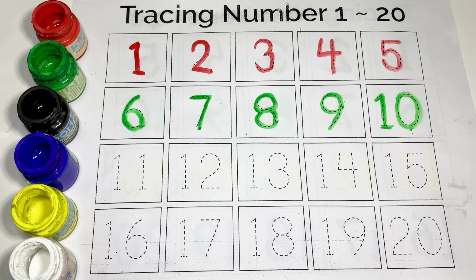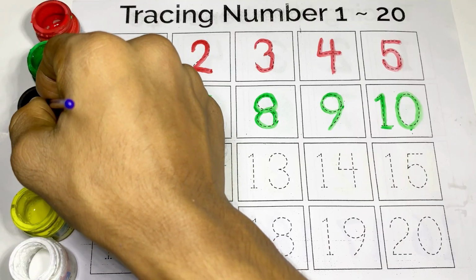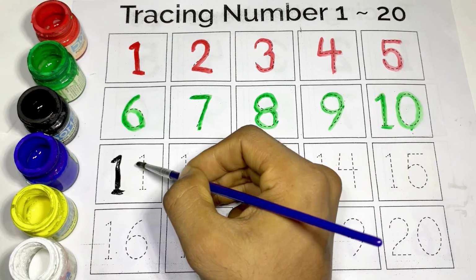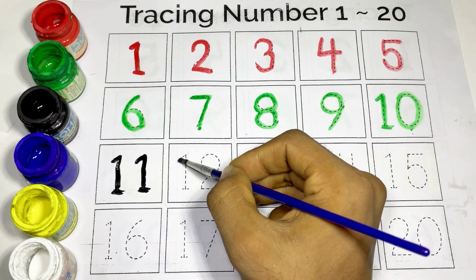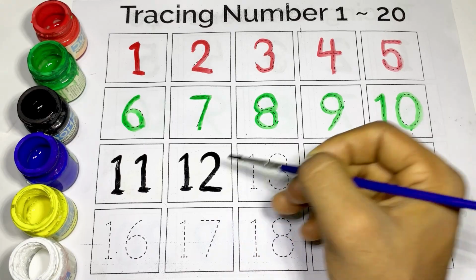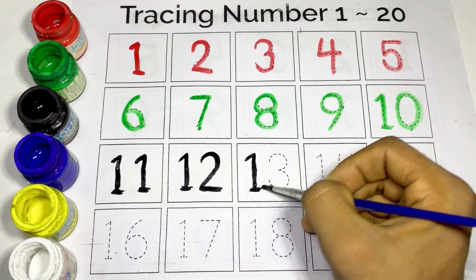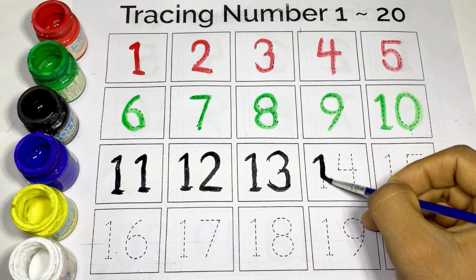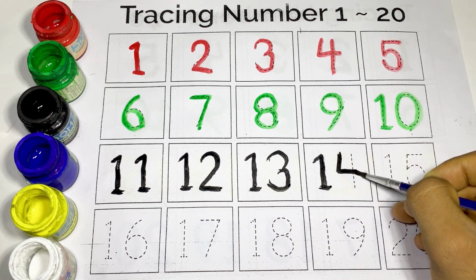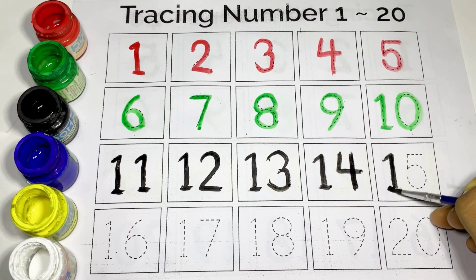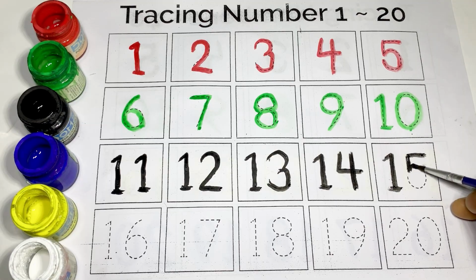Kids, next 11, the number 11, and here is black color. 12, the number 12. 13, the number 13. 14, the number 14. 15, the number 15.